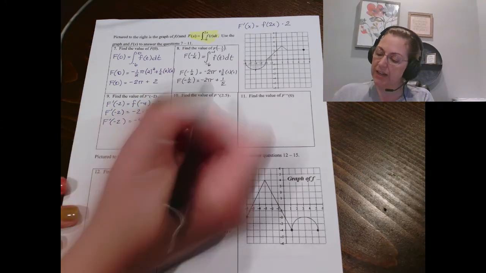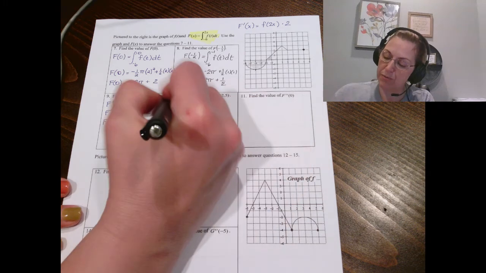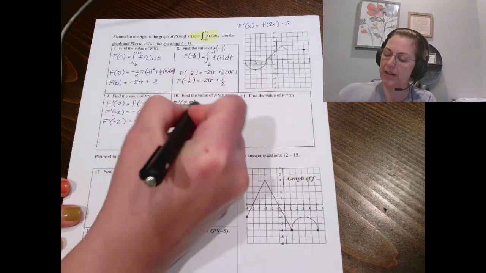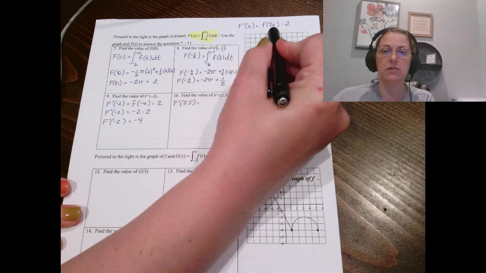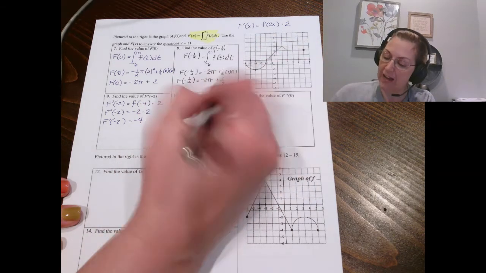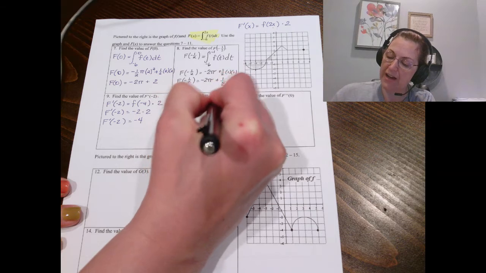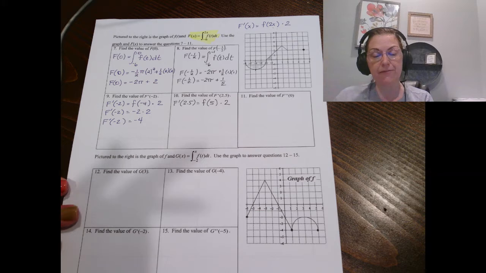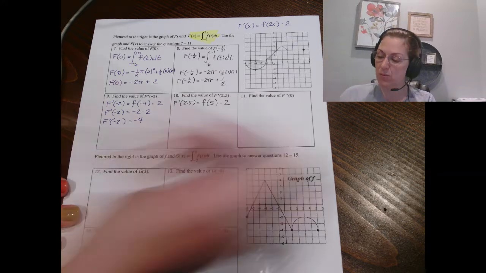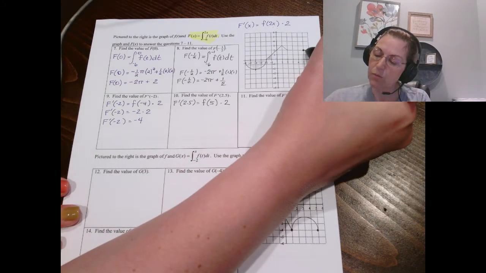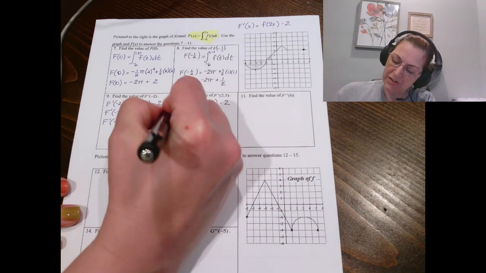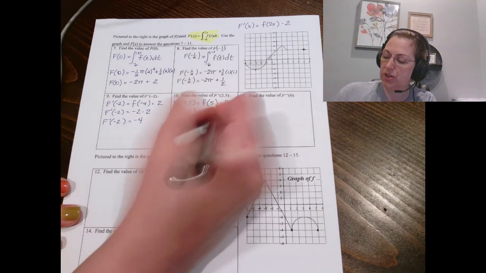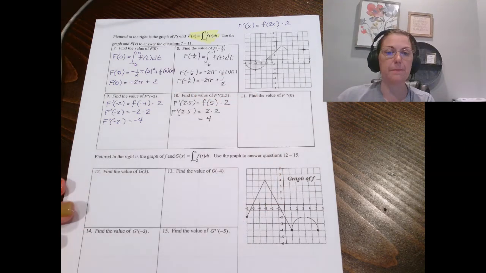Okay, let's look at capital F prime of 2.5. So we plug in 2.5 here. 2 times 2.5 is 5. So we've got f of 5 times 2. F of 5 means to go on this graph. Find the y value when x is 5, which is 2. So capital F prime of 2.5 is 2 times 2, which equals 4.